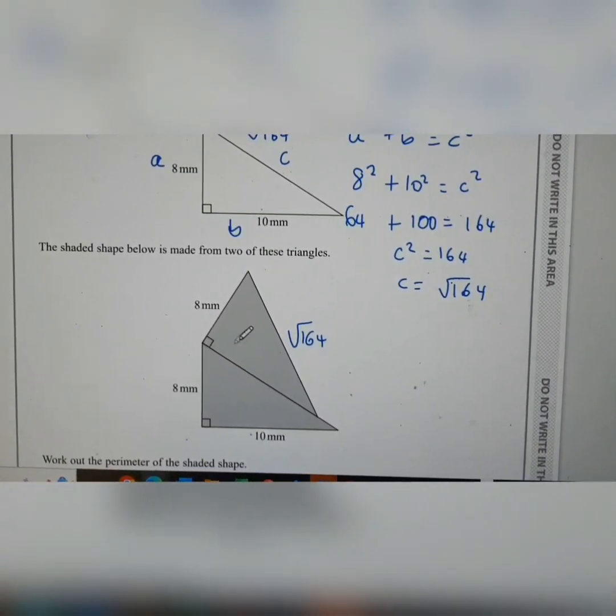So if you look at this shape, the two triangles that have been put next to each other, the issue that we have is here. But if you think about it, we already know what the base is. So the base is 10, and we know what the whole length is. So the whole length is root 164. So let me type root 164 in the calculator to give us a value.